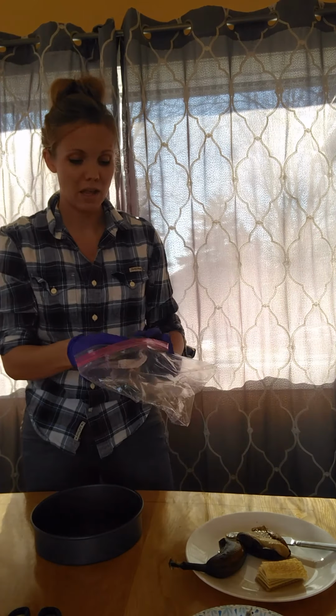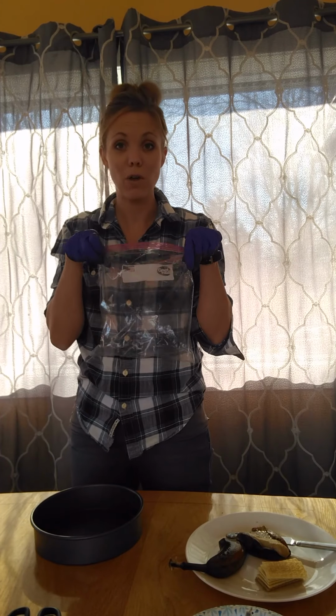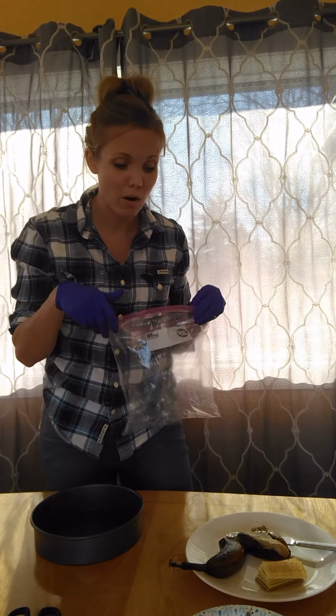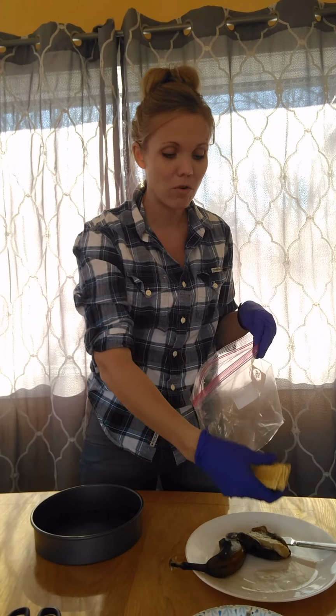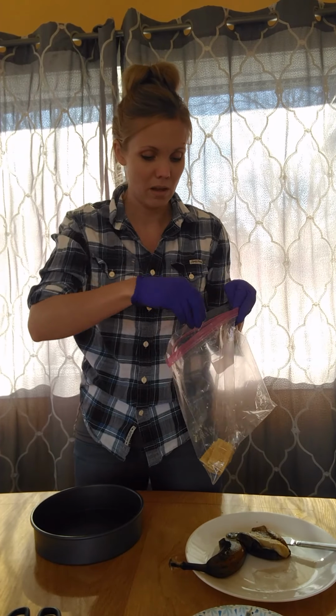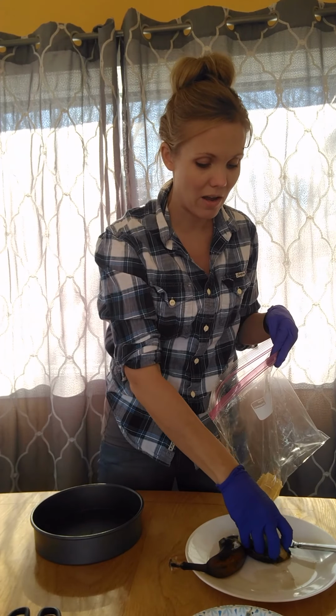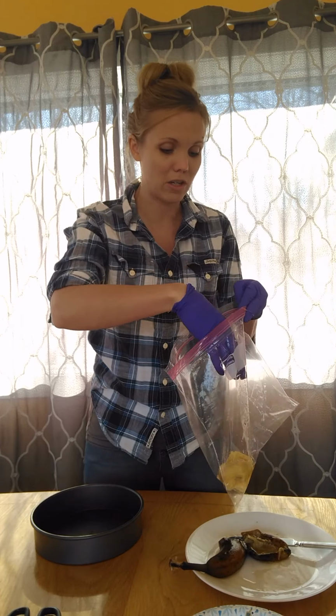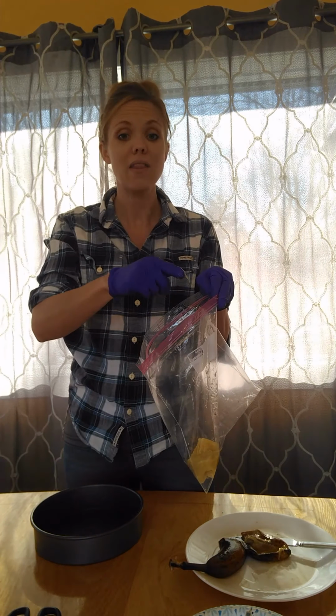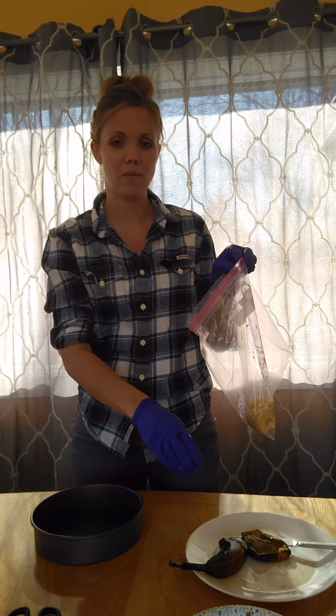So our first step is that we have this plastic bag that's going to represent the stomach. So our food is going to be some crackers and some banana. Now I have a nice mushed up banana that was actually frozen, so it's going to work really well. And then can you pass me those cups, Julia?